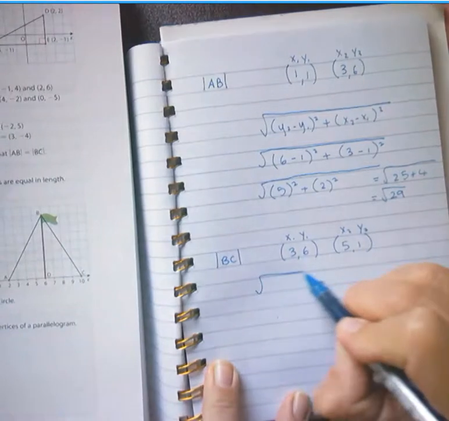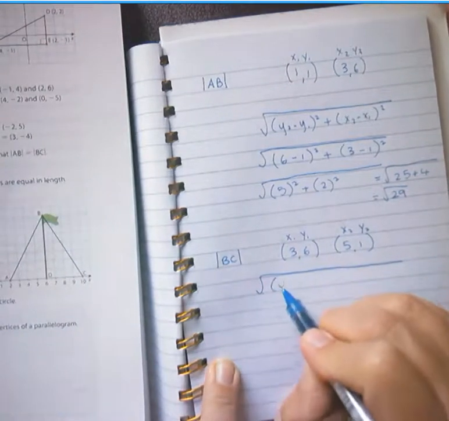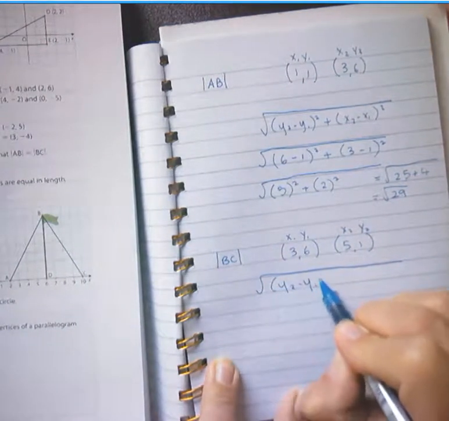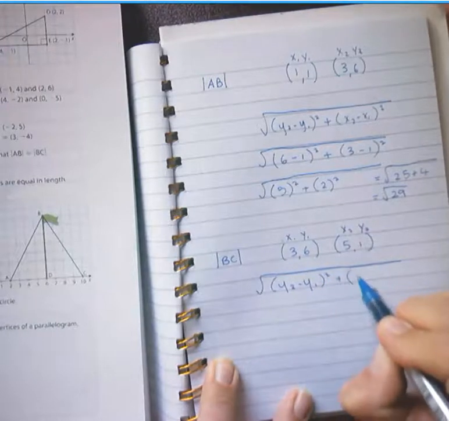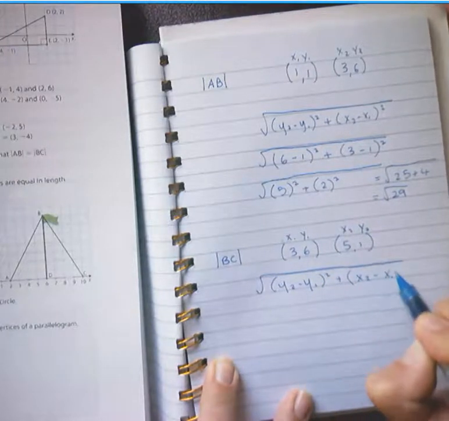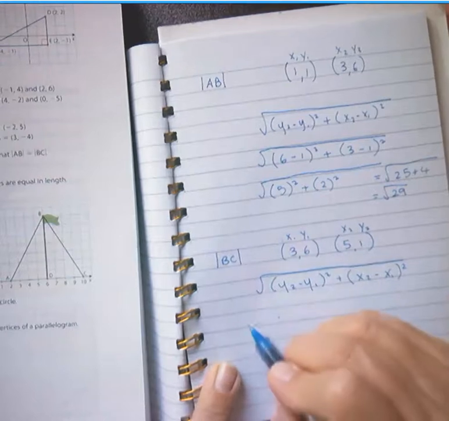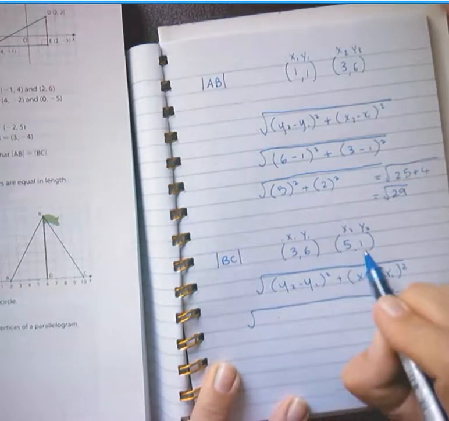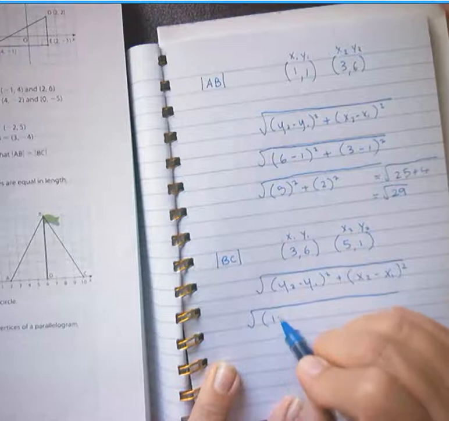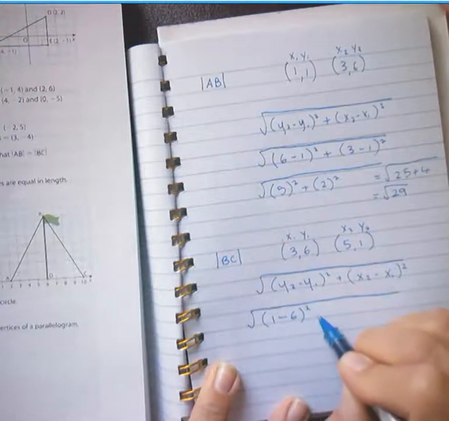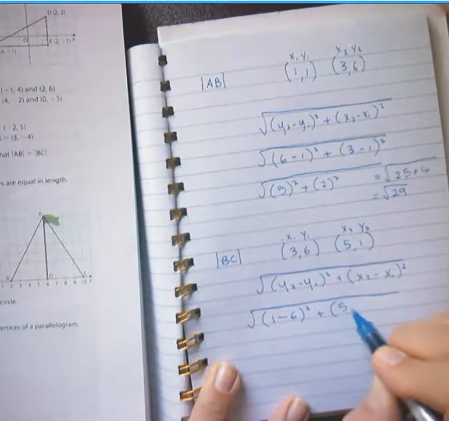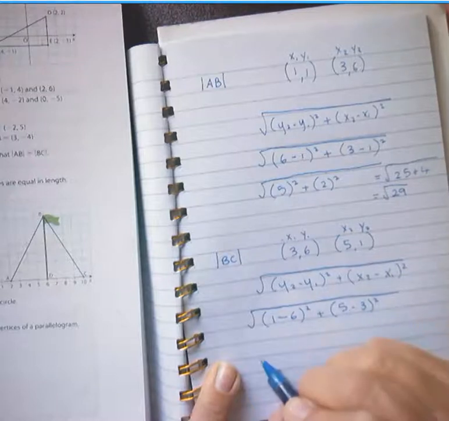Write the formula down. So y2 minus y1 squared, x2 minus x1 squared. Plug in your values. So y2 in this case is 1. So we're going 1, take away 6 squared, plus 5, take away 3 squared.